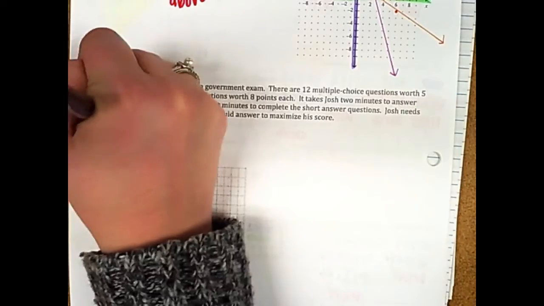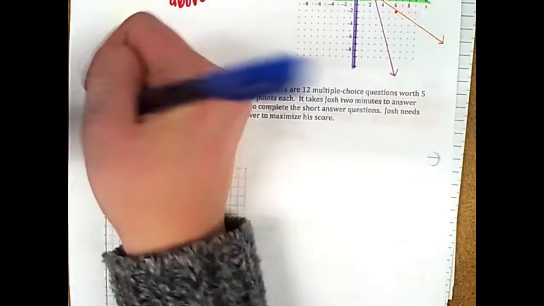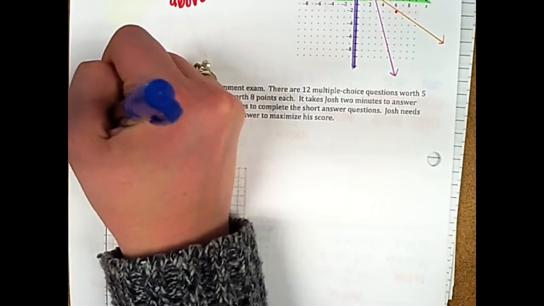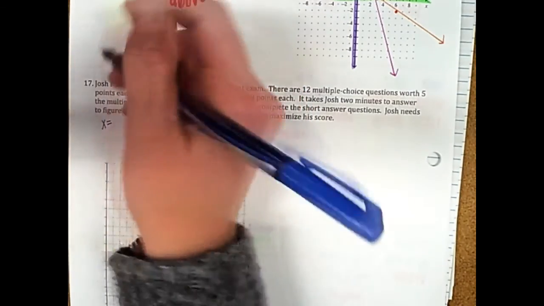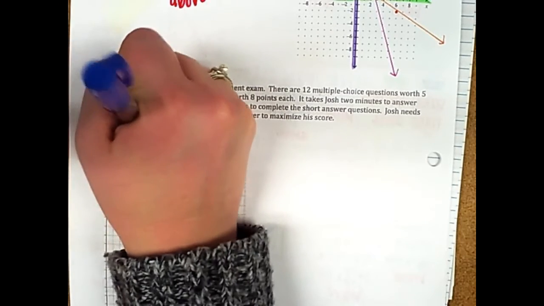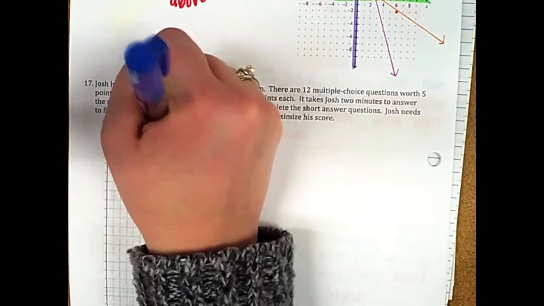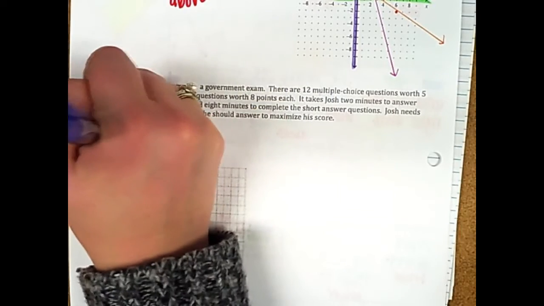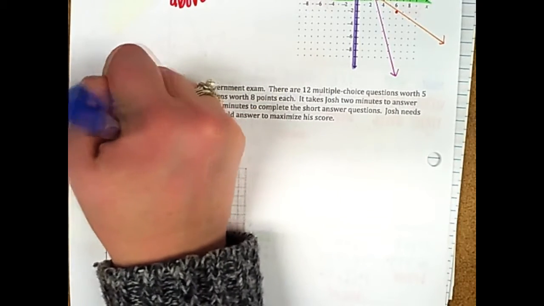Okay, so first thing, we are figuring out how many multiple choice and how many short answer questions should he answer. So x is going to be equal to my multiple choice, and y is going to be equal to my short answer.